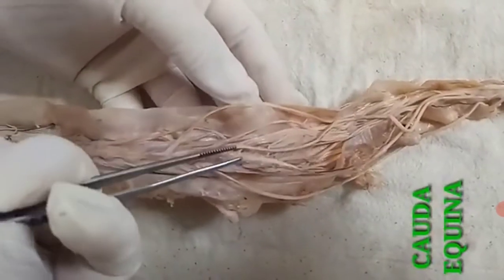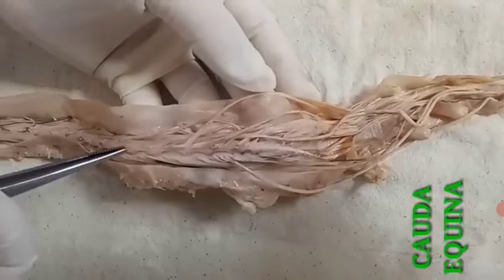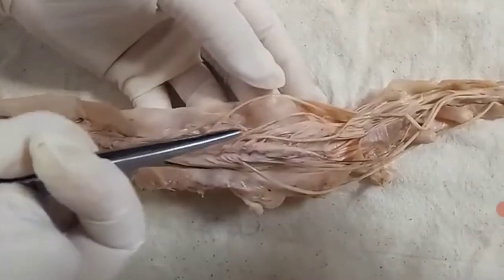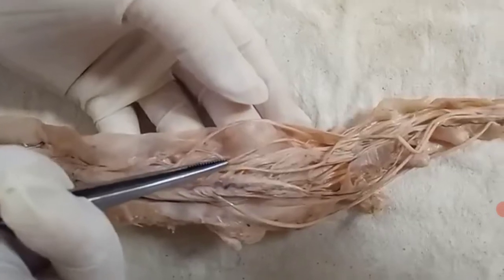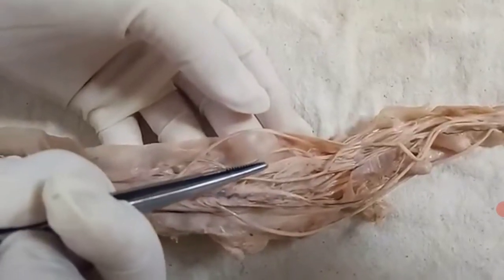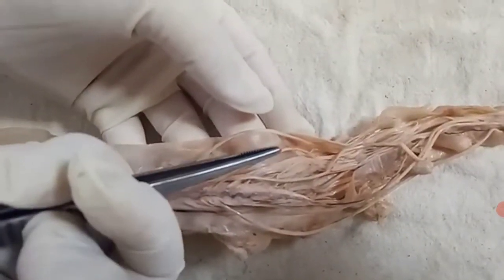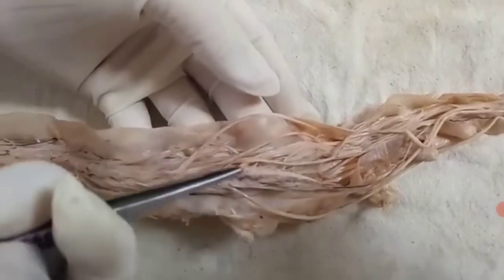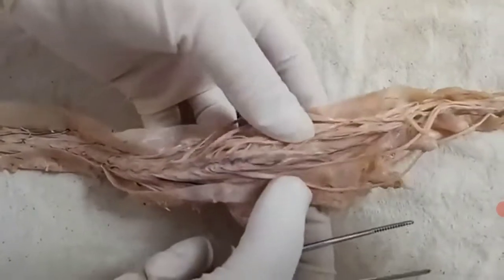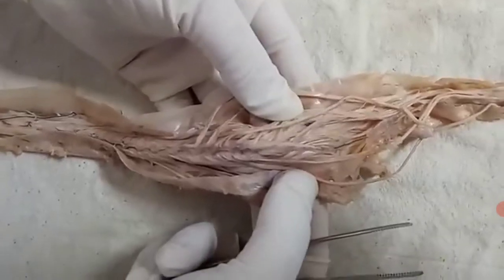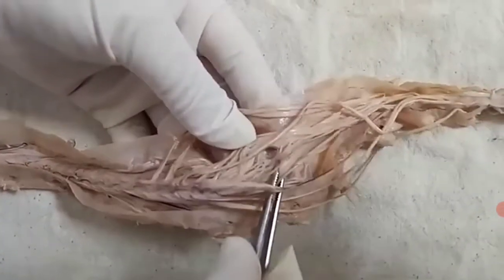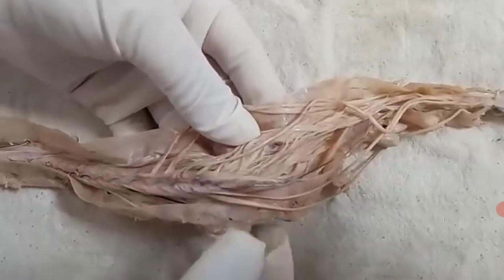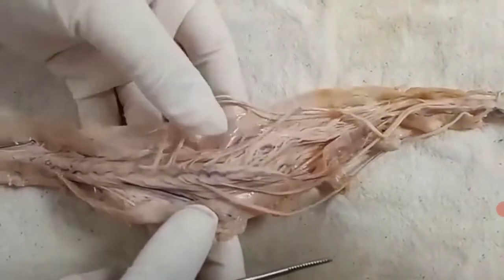The cauda equina is because of the oblique downward course of the lower lumbar, sacral and coccygeal nerve roots, which have to come out from their respective intervertebral foramina, so that in the lower part of the vertebral canal we can see a bunch of these nerve roots resembling a horse's tail.